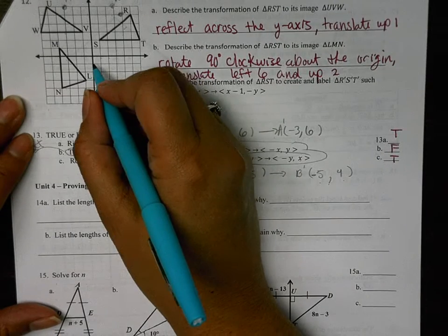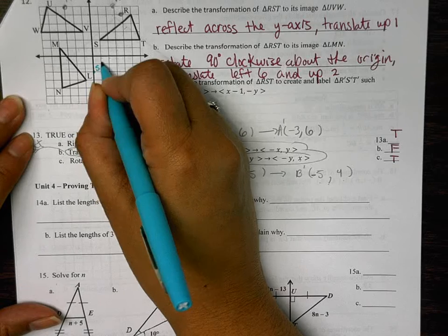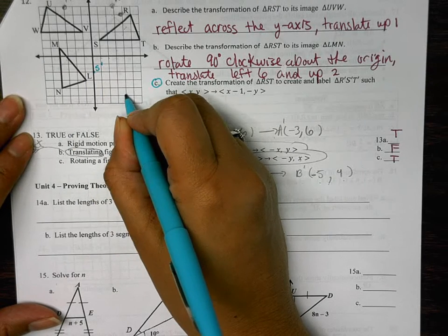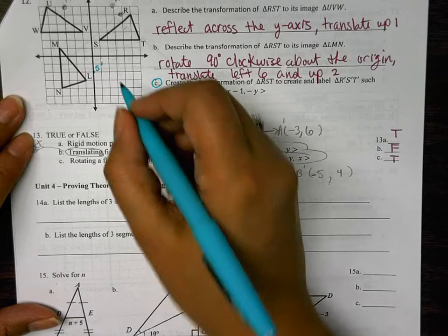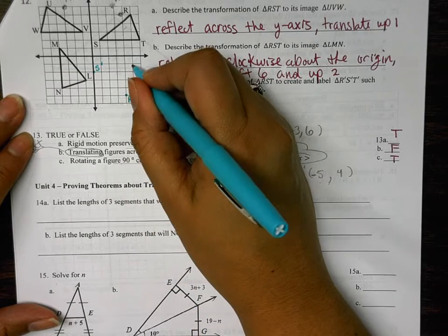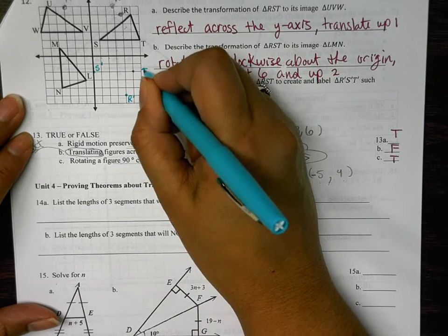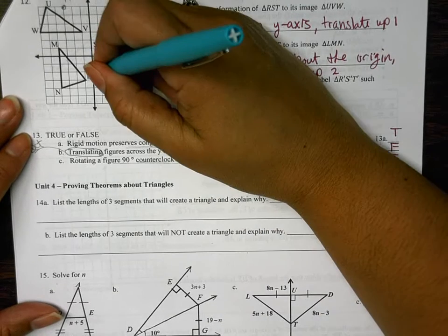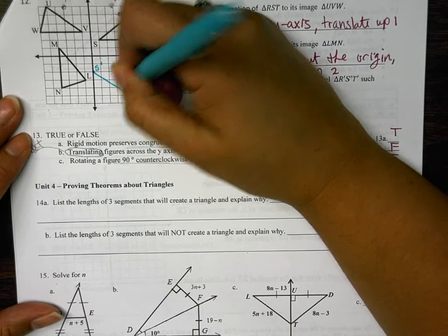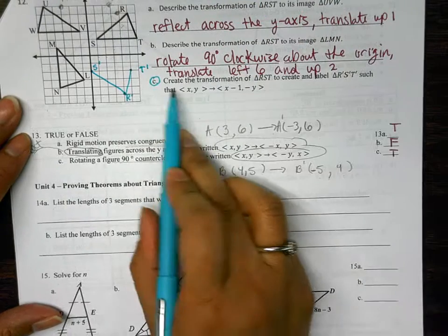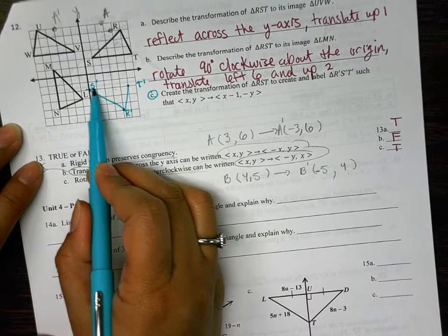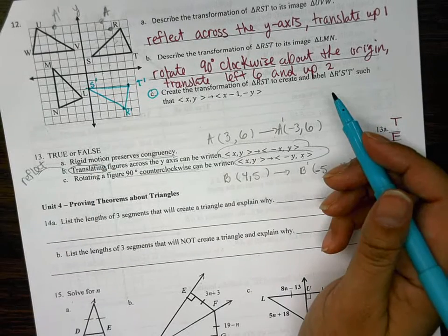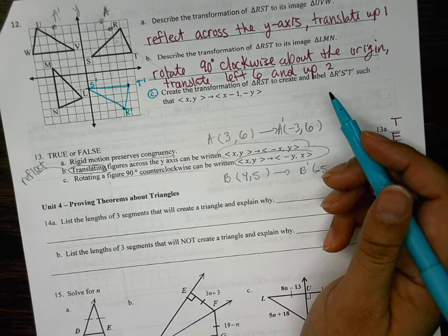When I went over this with you yesterday, I neglected to give you the answer for Part C. Okay, so S prime, R prime, and T prime. This was Part C from number 12. I didn't realize I did not give you guys the answer.